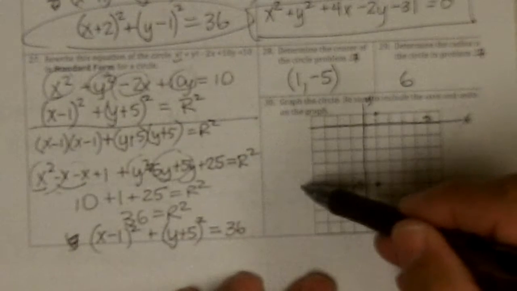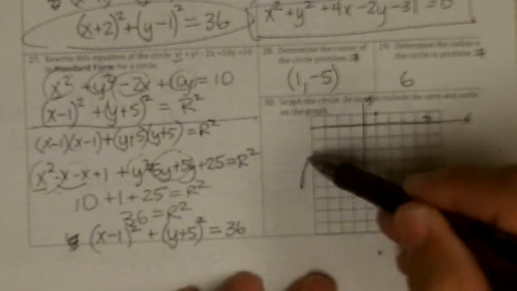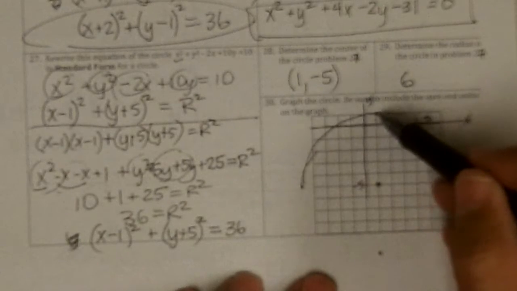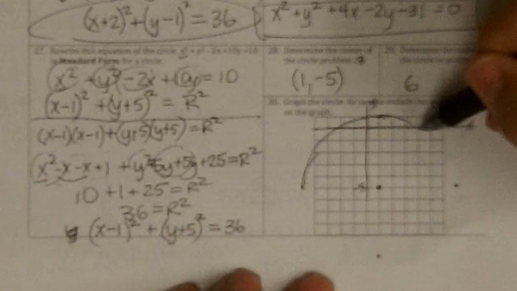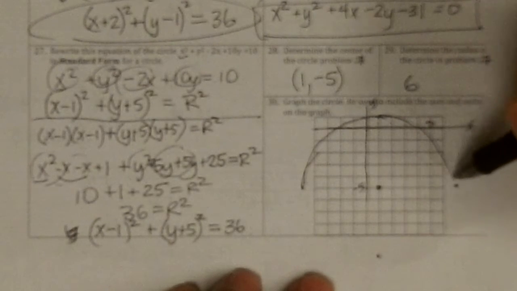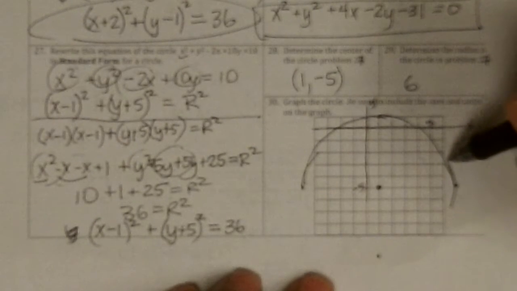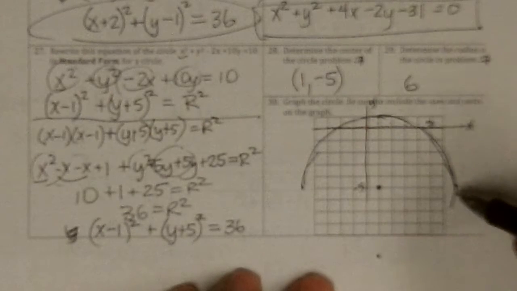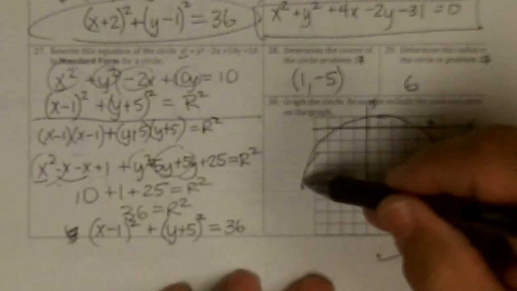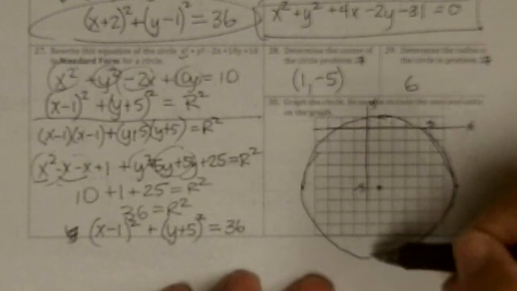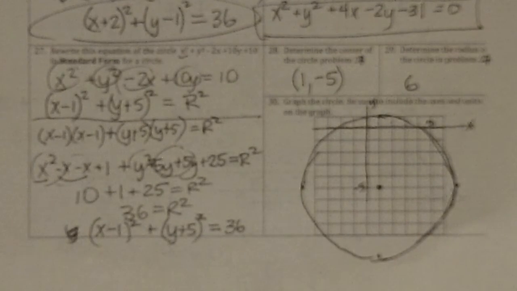And I got to try to make a circle that hits those points. And there's the key, finished.